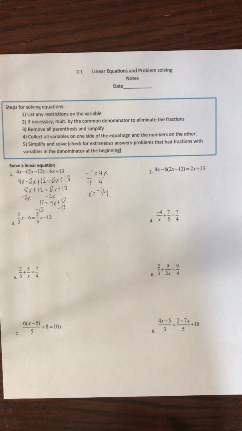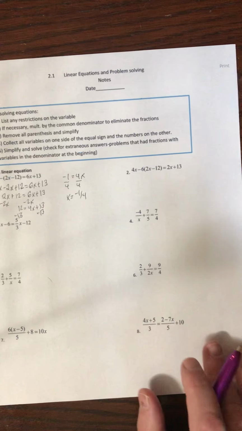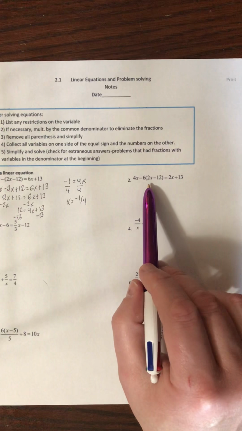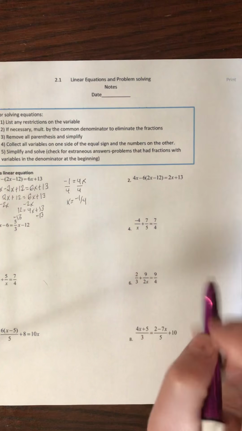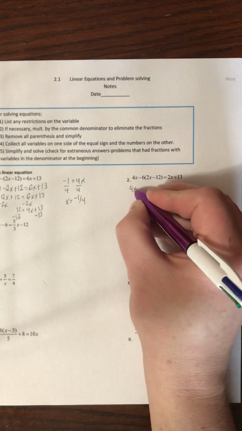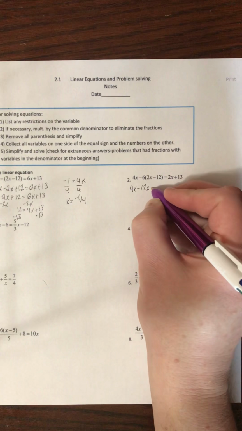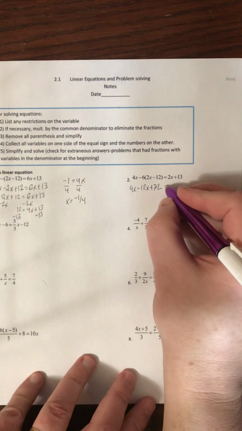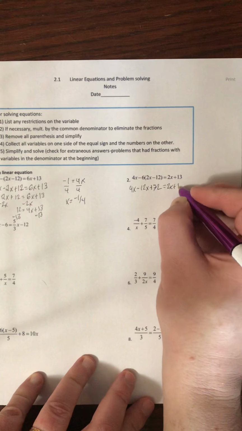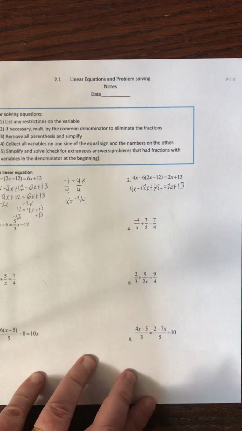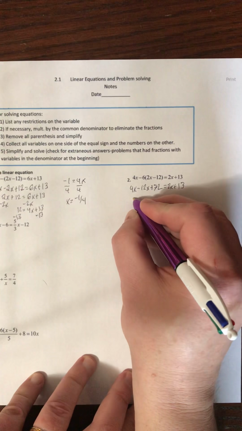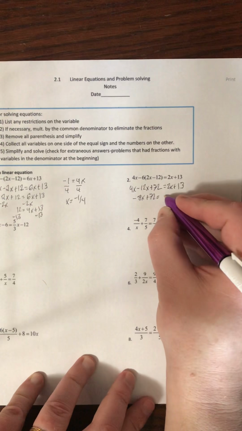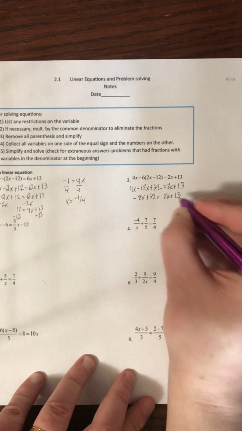Okay. So now let's take a look at number 2. Number 2 is very similar to number 1. The big difference is that we have negative 6 times 2x. So we're going to distribute this negative 6 across. We have 4x minus 12x plus 72, because a negative times a negative is a positive, equals 2x plus 13. Once again, I'm going to combine my like terms on the left-hand side because I've got some. So I get negative 8x plus 72 equals 2x plus 13.